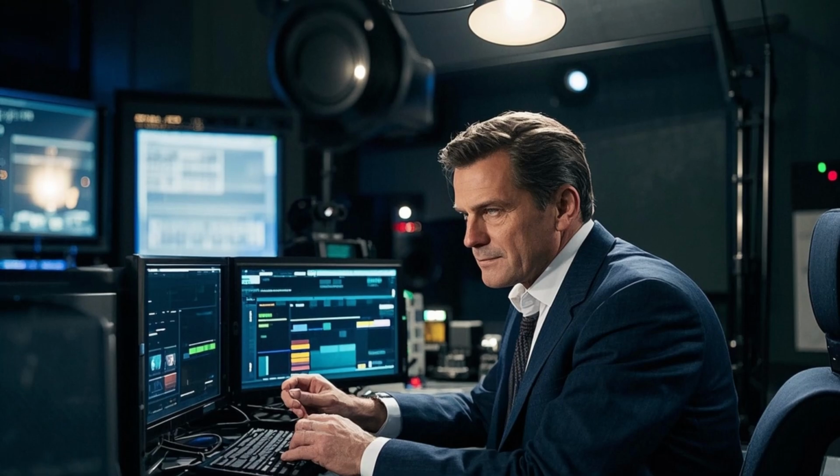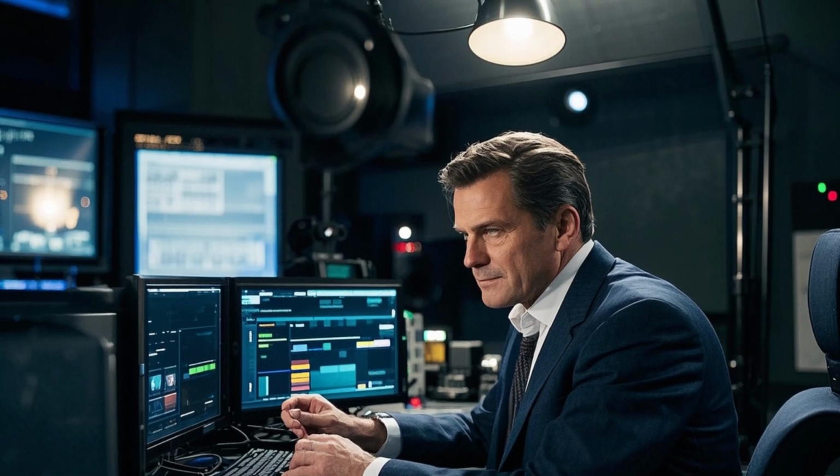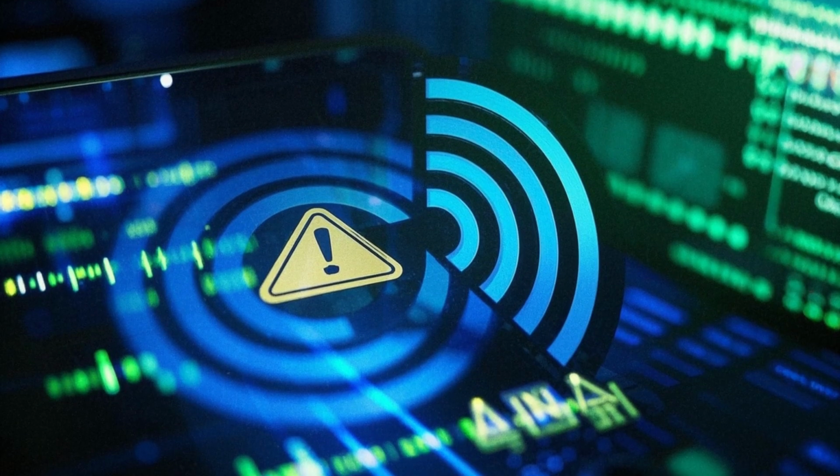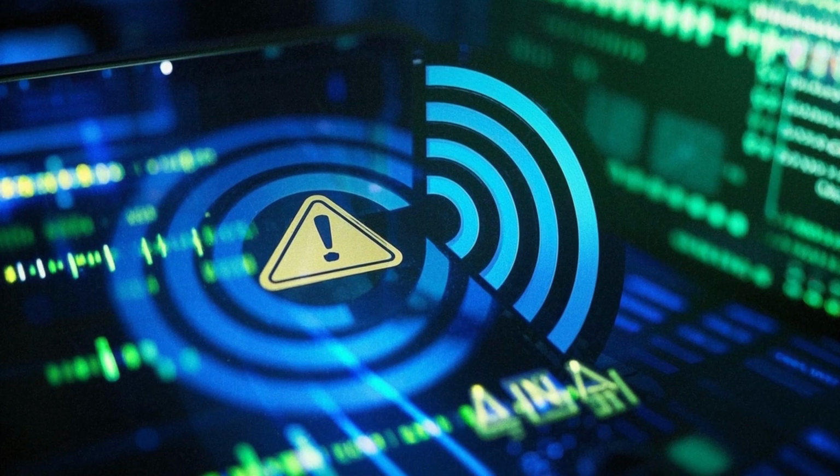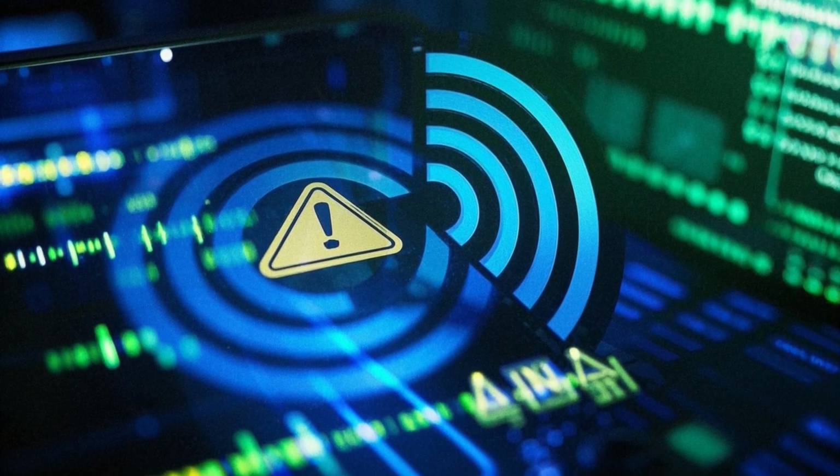This is BR22, and today we're going to talk about Airborne. Airborne is a vulnerability, or rather, a set of vulnerabilities, that was identified in Apple's AirPlay protocol.